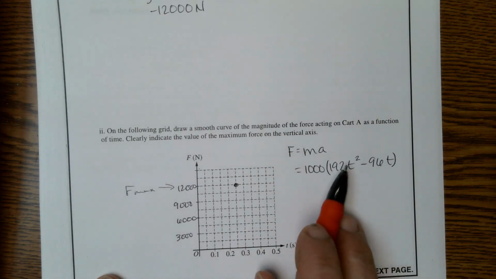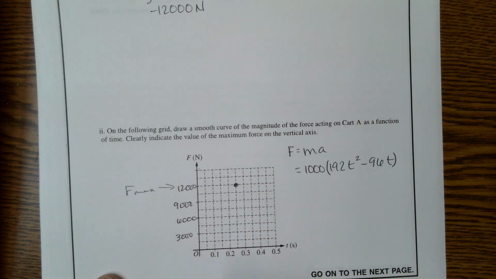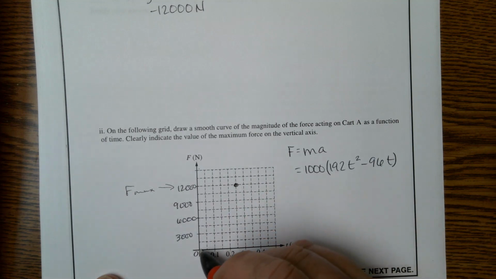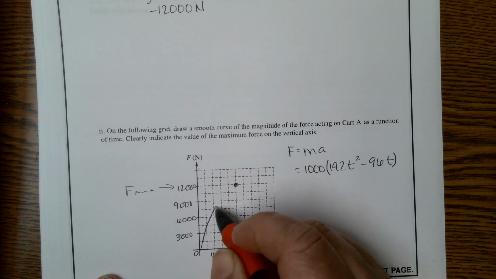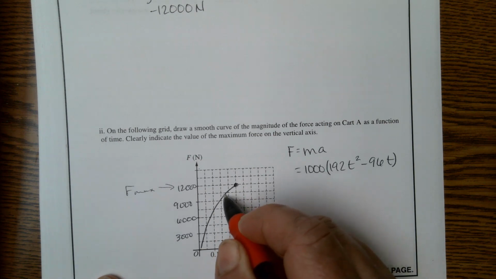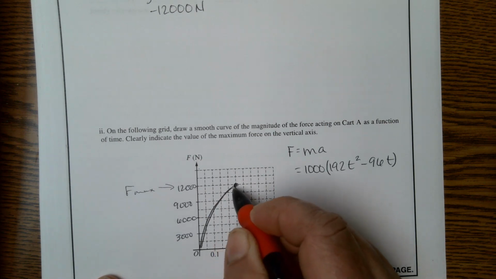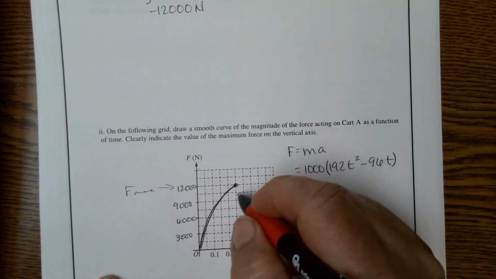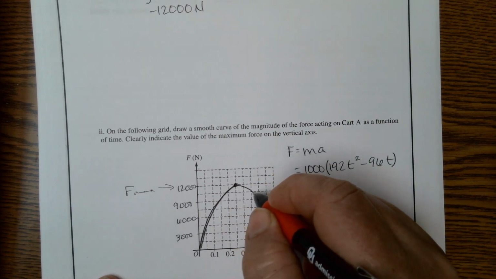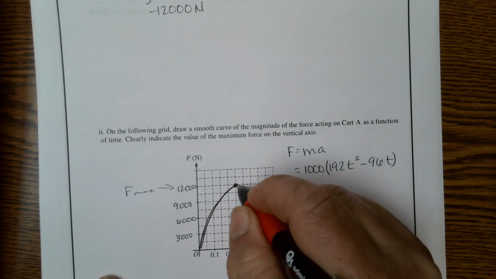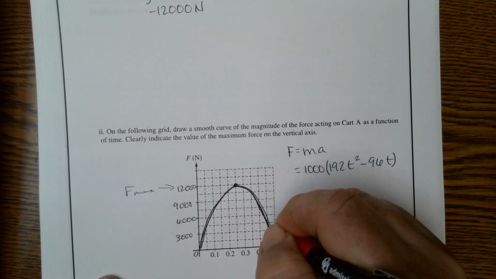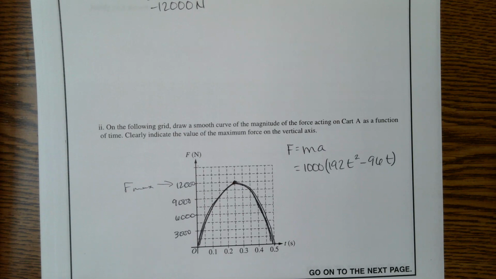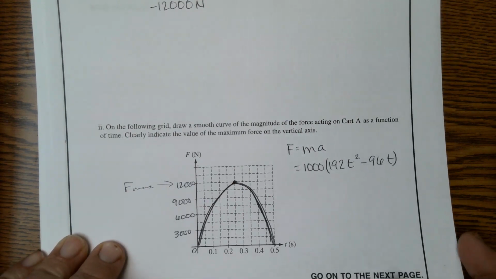But what is this? It's a squared, so we know it's going to be a parabola, and so we're going to start off with a big force that's going to increase over time. It's going to change less over time, and then we're going to go back down the other way. So this is what our shape should look like, and if you put that in your calculator it will spit that right back out at you. Just use those graphing calculators to look at that.